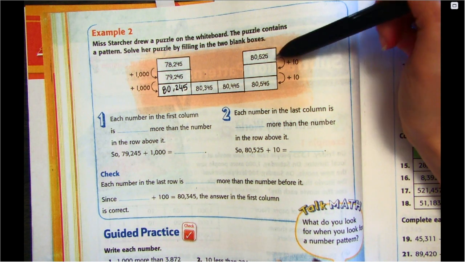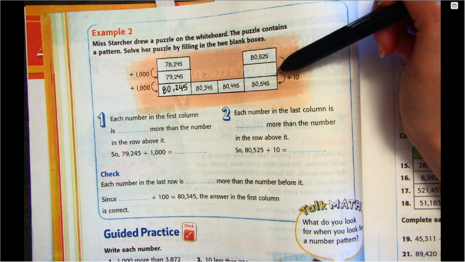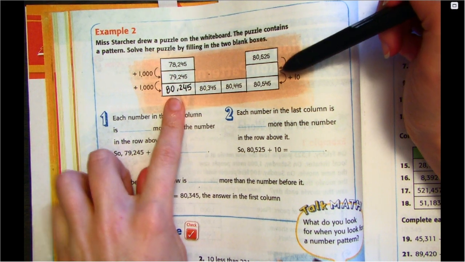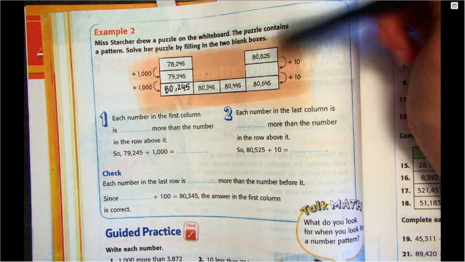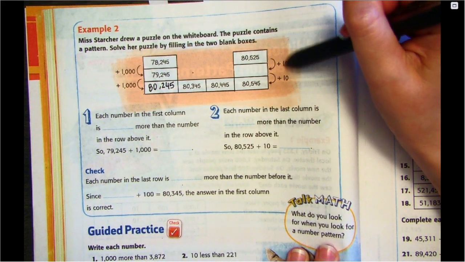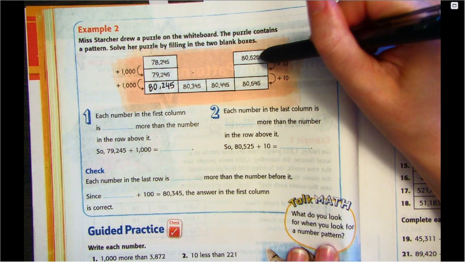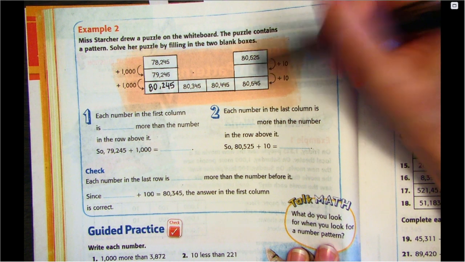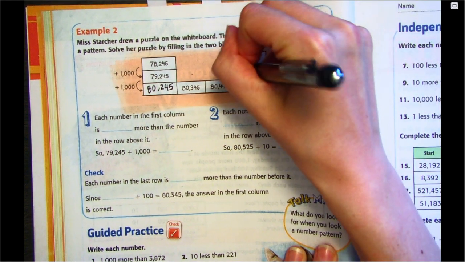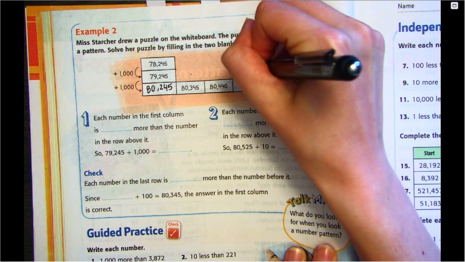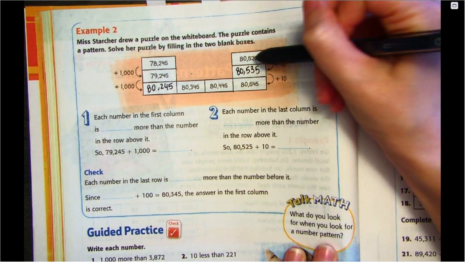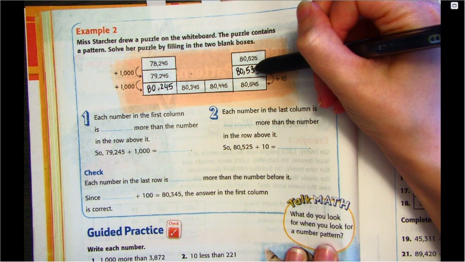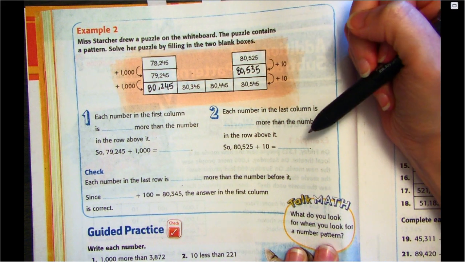So instead of changing the digit in the thousands place like we did over here, we're going to change the number in the tens place. So if we add 1 to the digit which is in the tens place, which is 2, it would be 3. So this should be 80,535 because 2 plus 1 is 3, and then 3 plus 1 more is 4.